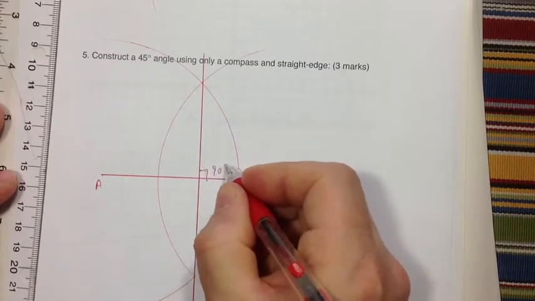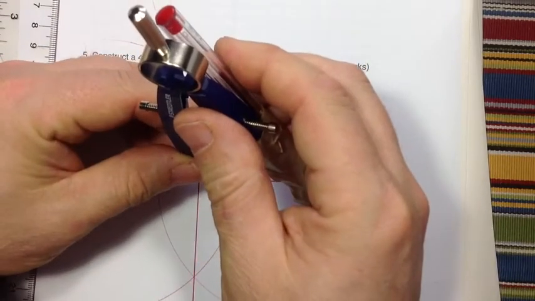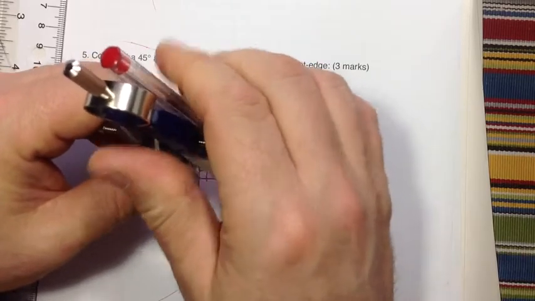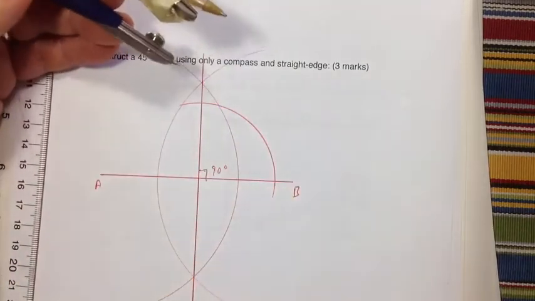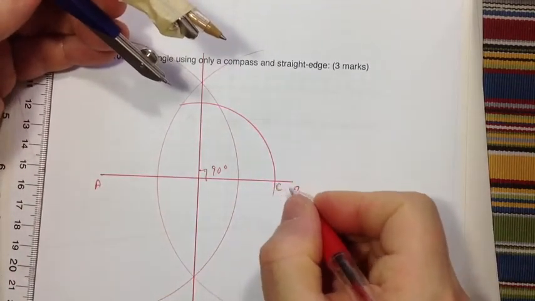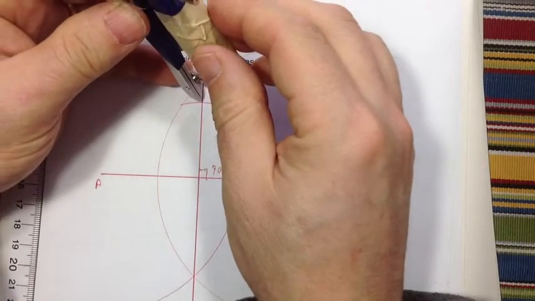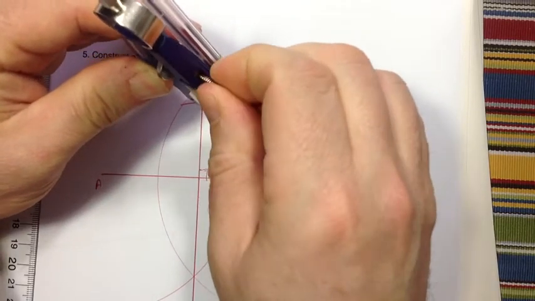I'm going to bisect my 90 degrees. To bisect it, put your point on the vertex of the angle you're trying to bisect, and make an arc which crosses the two arms, the two legs of the angle. I'm going to call those points C and D. You don't have to do that part, of course. I'm going to put the point on D, adjust the compass, and make sure it goes past the halfway mark.